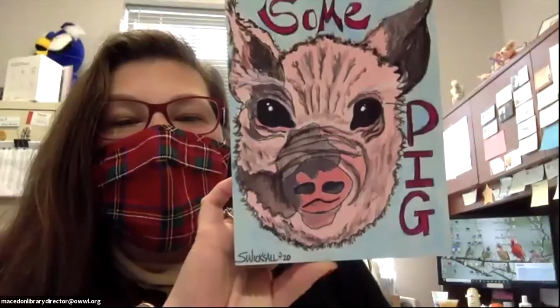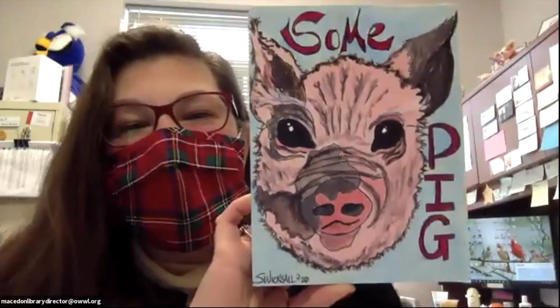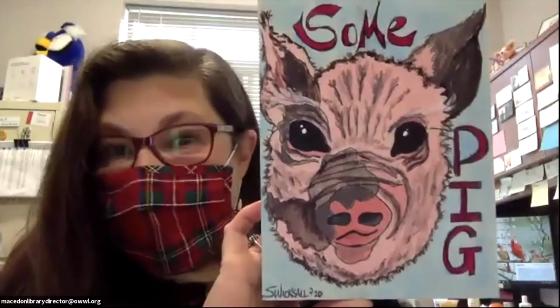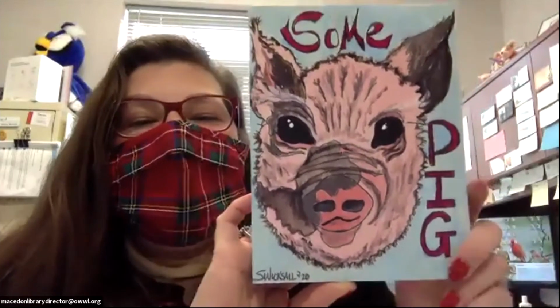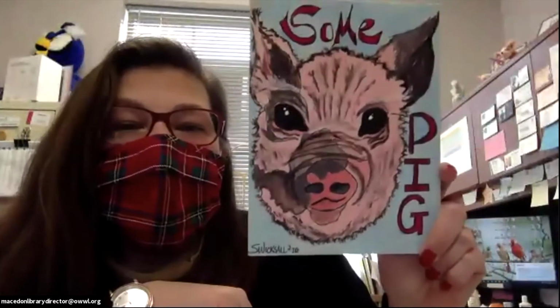My piggy is pink, like a pig would be, with some brown. I did add some words, and I used "some pig" because I'm a fan of E.B. White. And if you've read Charlotte's Web, you know "some pig." I don't have any words on his face, but that's how my piggy turned out, and I'm kind of happy with him. I'm not sure where I'm gonna put him, but I do want to find a home for him. So that's my piggy.